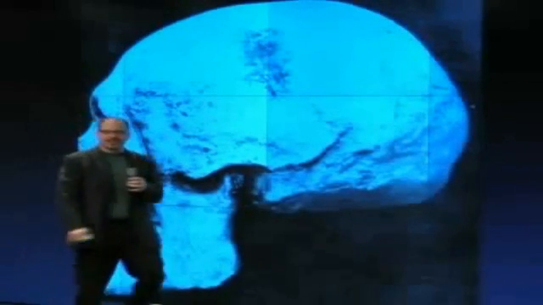Anybody know who this is? I don't think he's grateful for being dead. This is Robert the Bruce. This is the skull of Robert the Bruce.